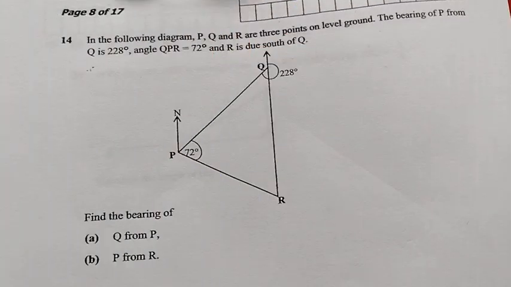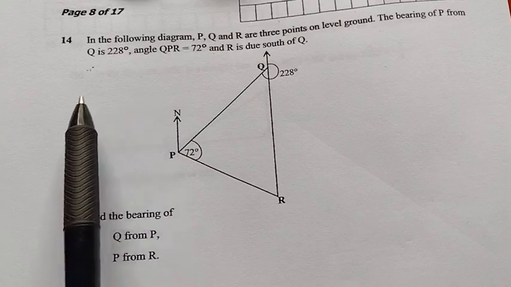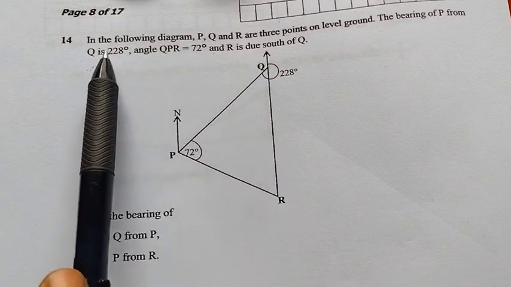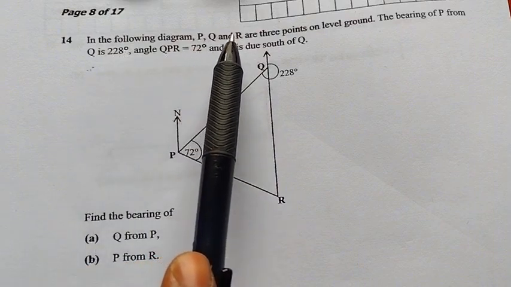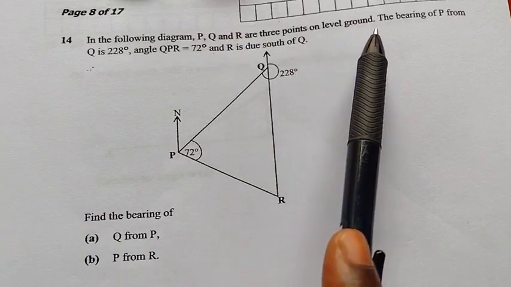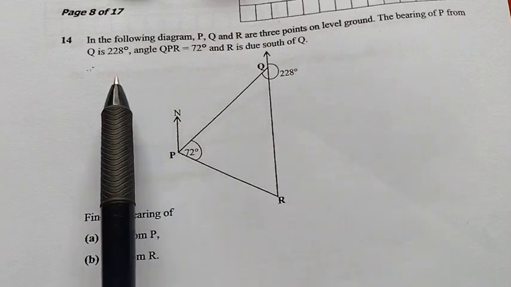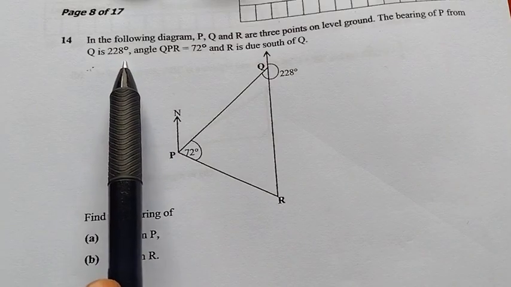All right, I've now come to question 14. This is a question that has to do with bearings. The question reads: in the following diagram, P, Q, and R are 3 points on level ground. The bearing of P from Q is 228 degrees.